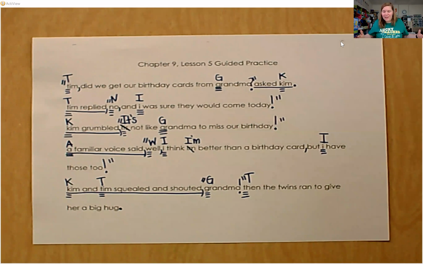So we're kind of taking everything that we've worked on this week and putting it all together to make like a story, more dialogue, okay? So just take some time. Remember to still underline your explanatory words. That's really helpful in trying to find where the quote is. All right, I'll see you tomorrow.